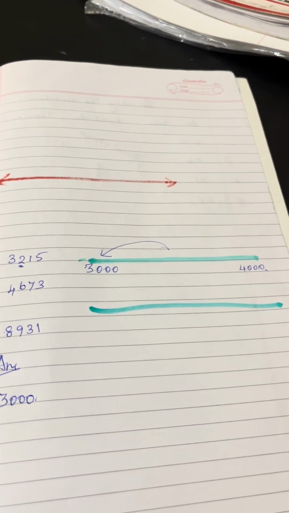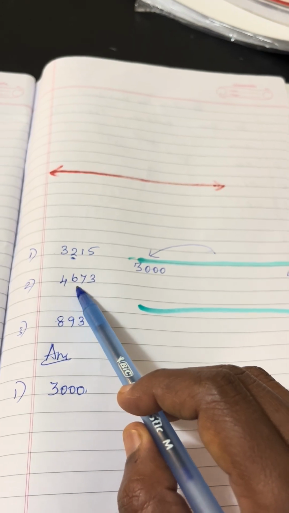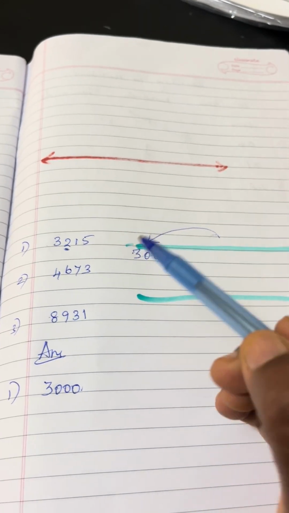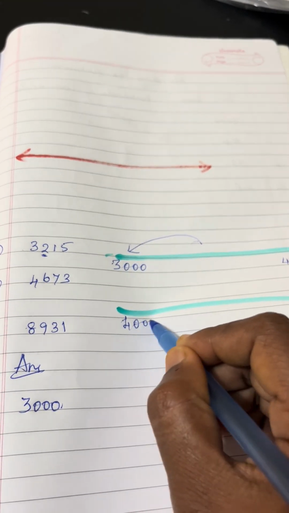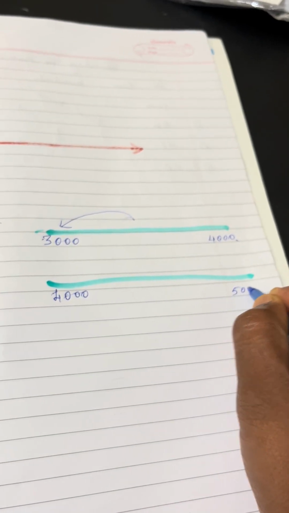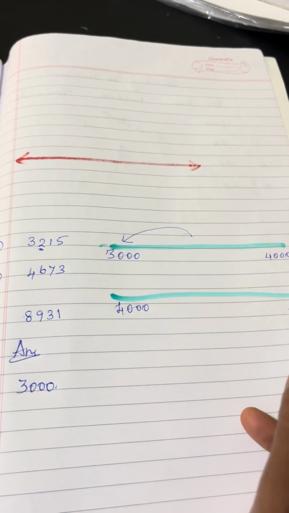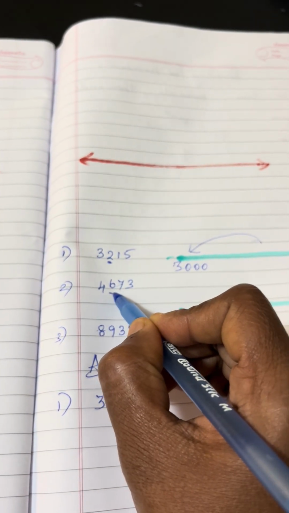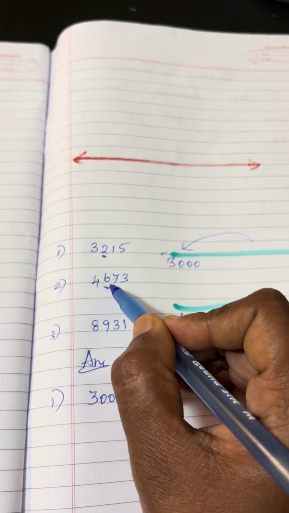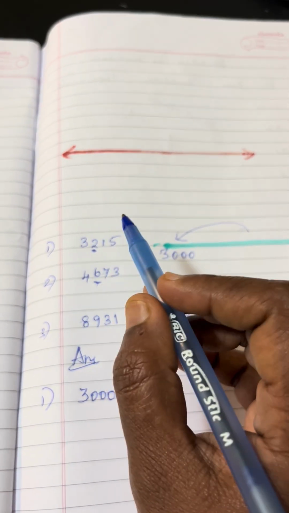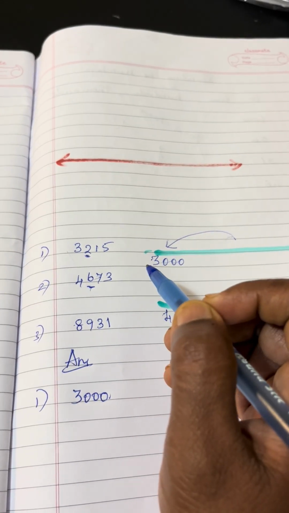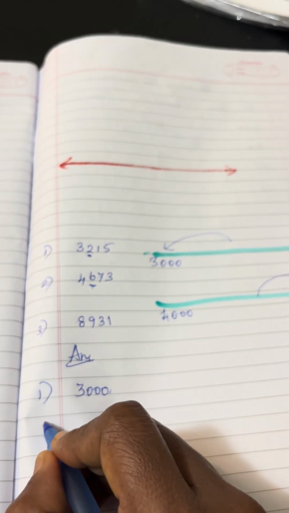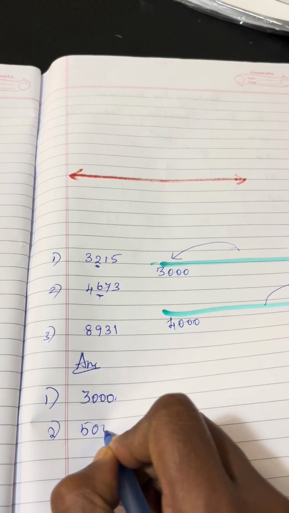The second problem is 4673. Where does this number lie? The number starts from 4000 and should be below 5000, so it's between 4000 and 5000. Now where are you supposed to look? You're going to look at the hundreds place number. What is that number? It is 6. Is it greater than 5? Yes, it is greater than 5. So which side should we go? Right hand side. Move to the right hand side. So the answer for the second problem should be 5000.